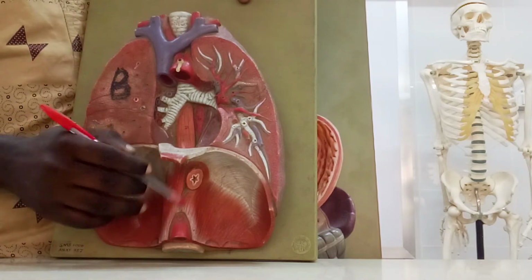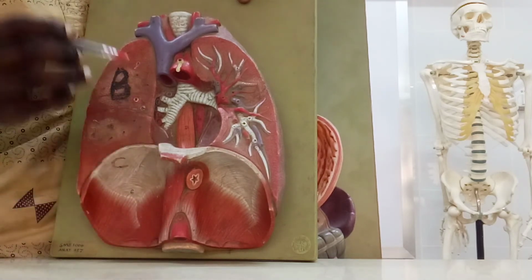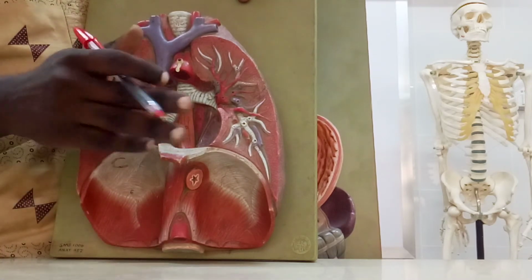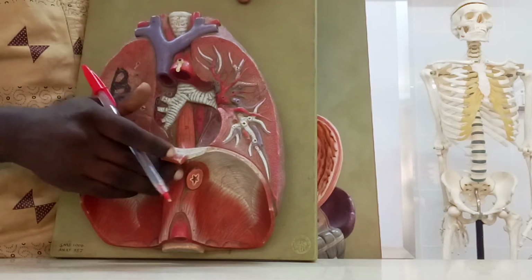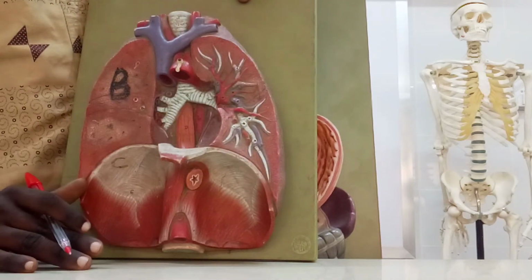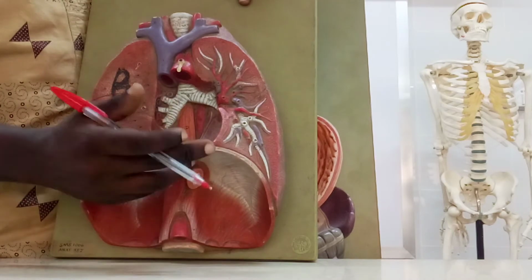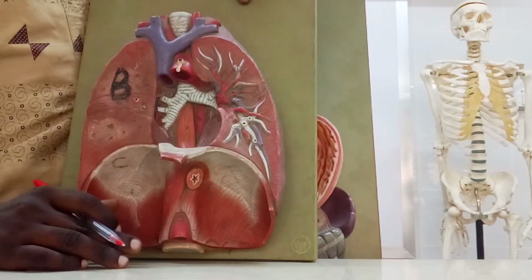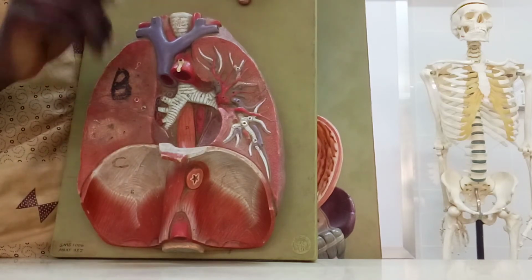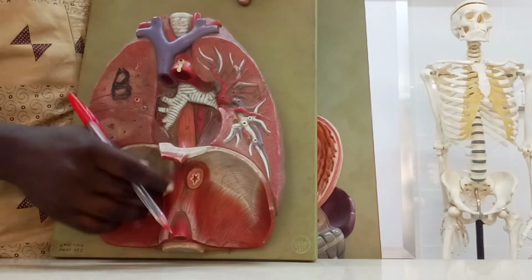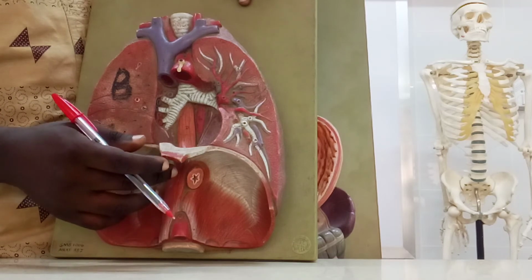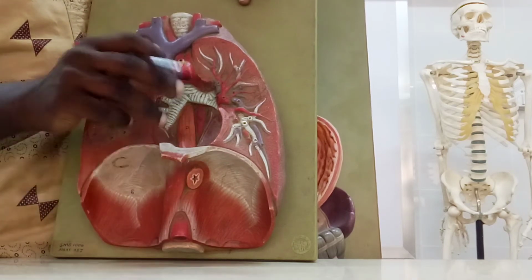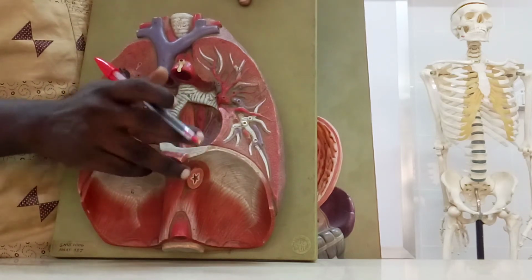But remember that the lower portion will also be drained by the azygos vein, and then eventually it will send it into the superior vena cava.